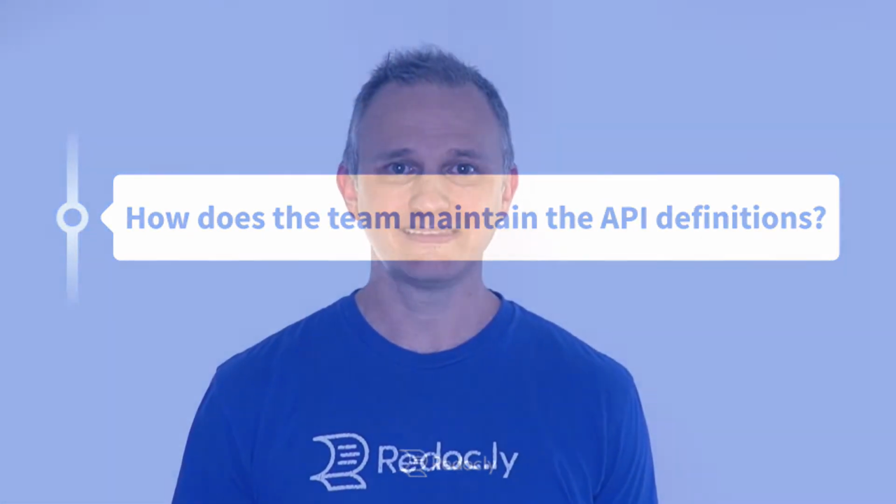How does the team maintain the API definitions? There are two common approaches to maintaining OpenAPI definitions. Writing them, typically in YAML and often as part of the development process. If done as a first step, it's called design first. Or annotating the code and using a library that will take those annotations and generate an OpenAPI definition. This approach is called code first. Either of these approaches is compatible with our API registry.